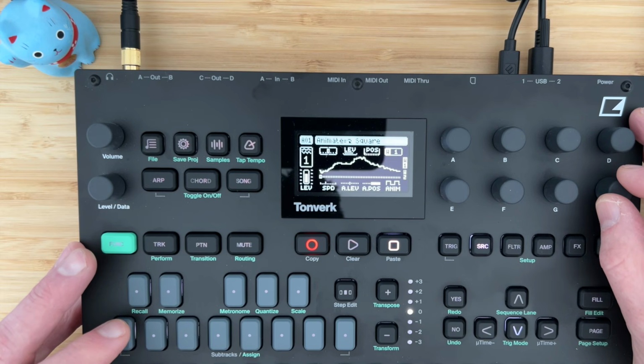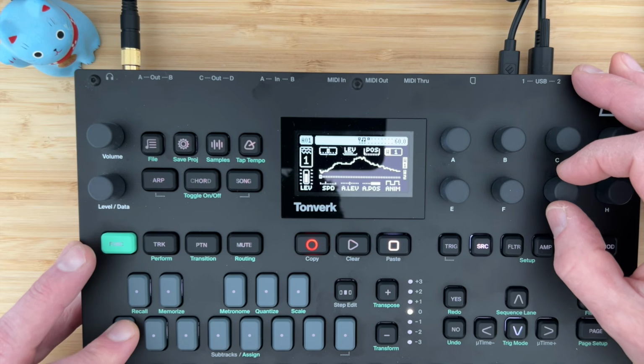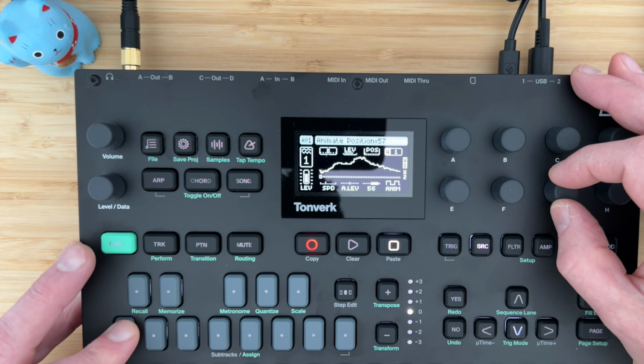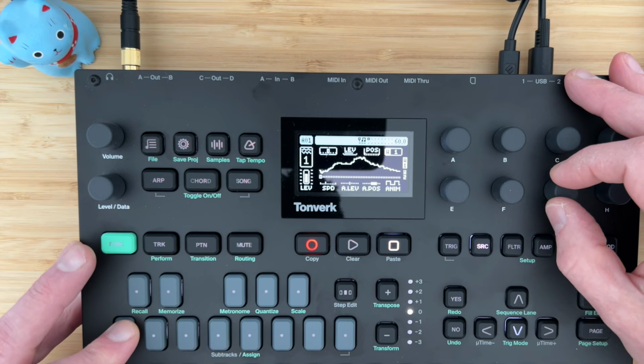Then we have a square. This just moves to 2 positions. So if I now move the position, then it will jump between 2 different waves within the table. Different position, different waves, but always 2, on, off.